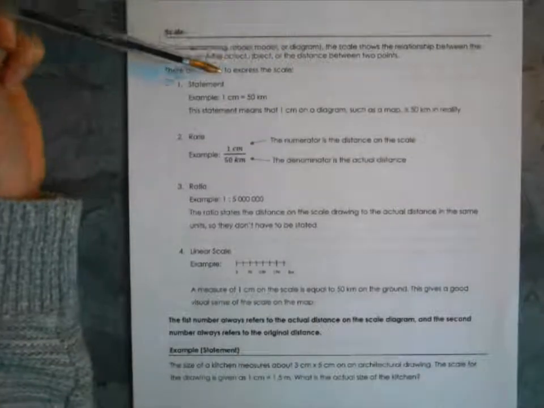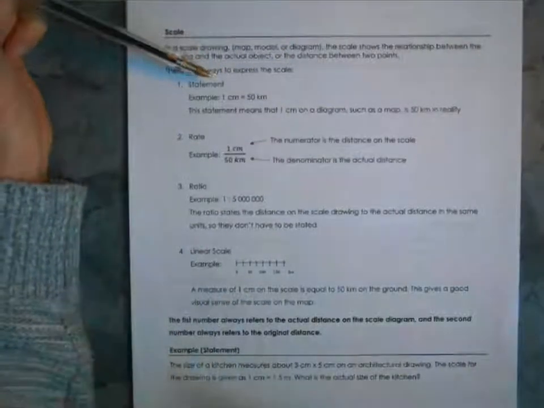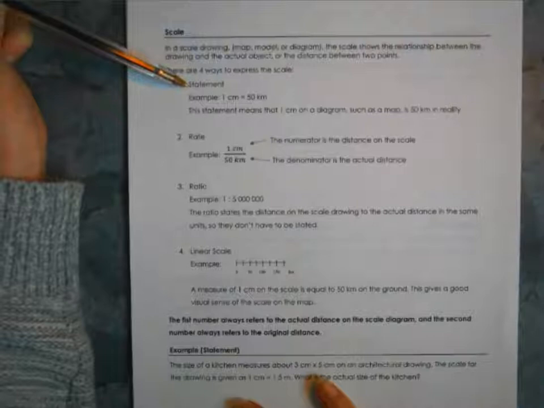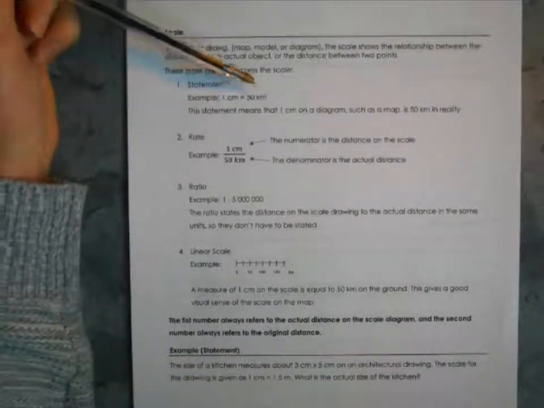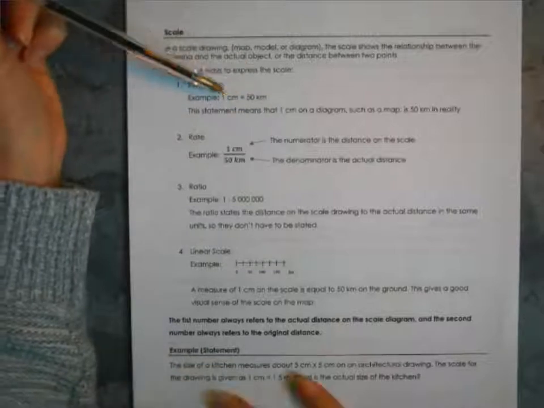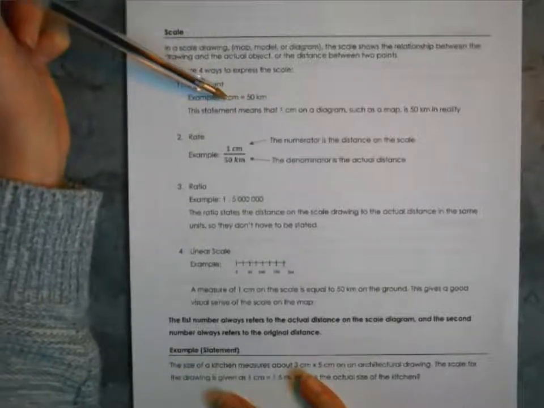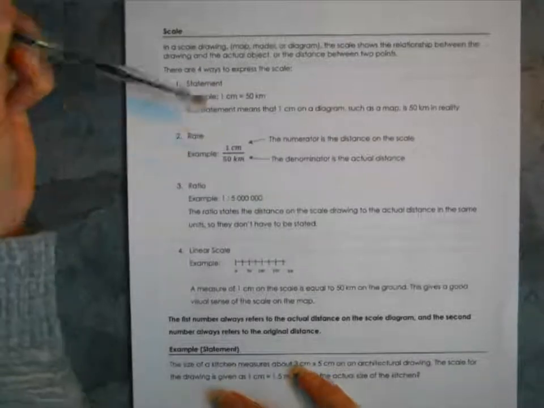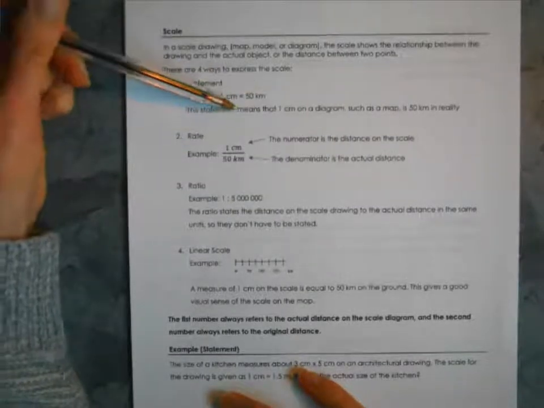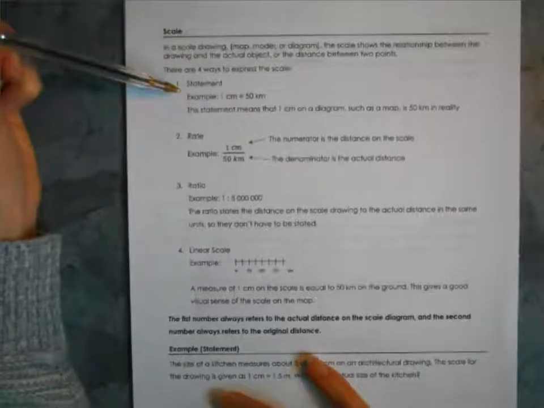So there's 4 ways to express the scale. The first one is a statement, where basically you're saying what on the diagram is equivalent to what in real life. So in this case, we'll say 1 centimeter is equal to 50 kilometers in real life. And we'll use this same comparison for all of these examples.